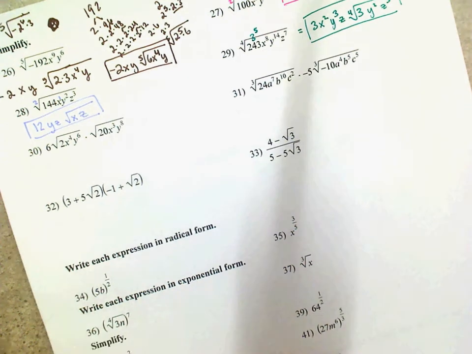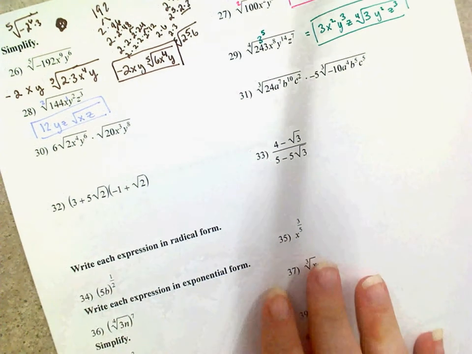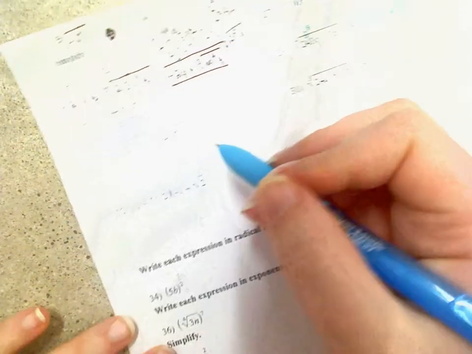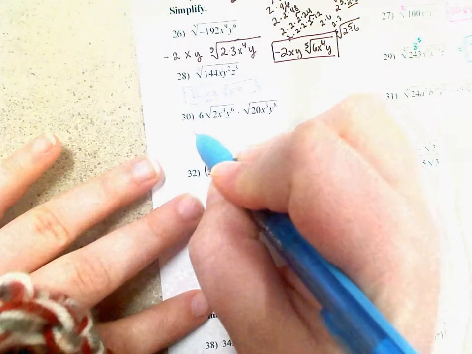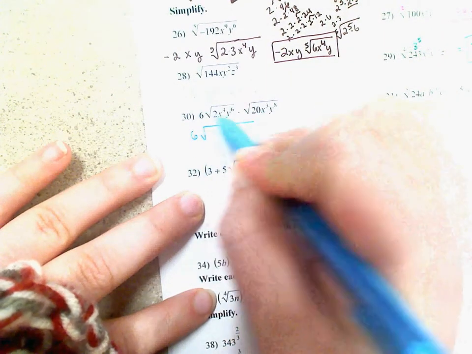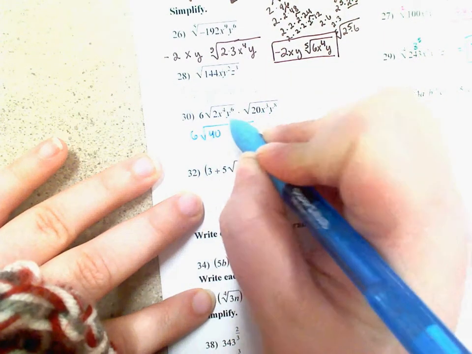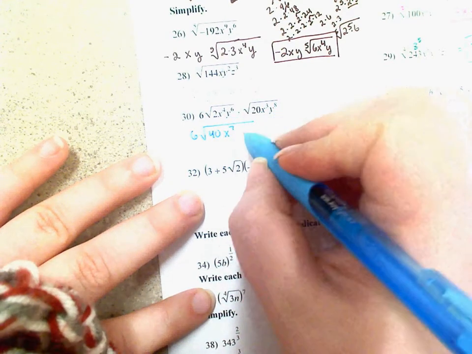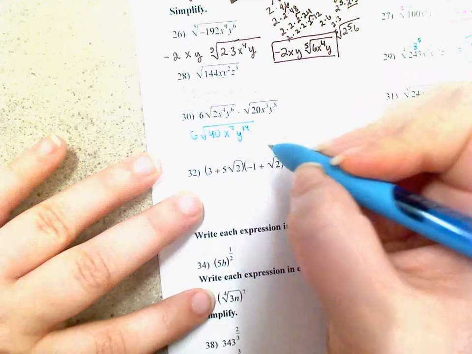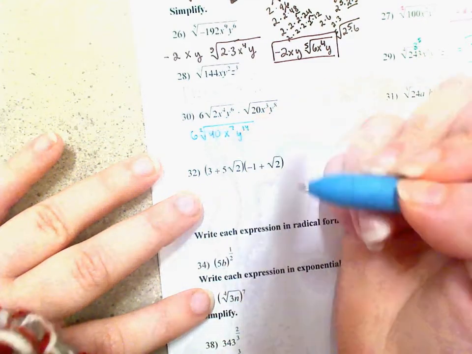Okay, number 30. Now we're multiplying these, so I'm going to combine, and then we're going to see what we can do. So I've got 6 times the square root of 2 times 20, which is 40. X to the 4 times x to the 3rd, which is x to the 7th. Y to the 6 times y to the 8th, which is y to the 14th. And that is a square root, so we're going to go from there.